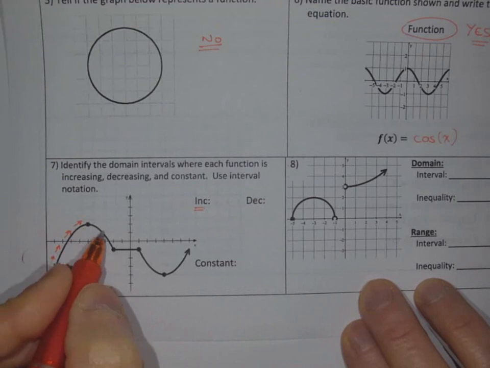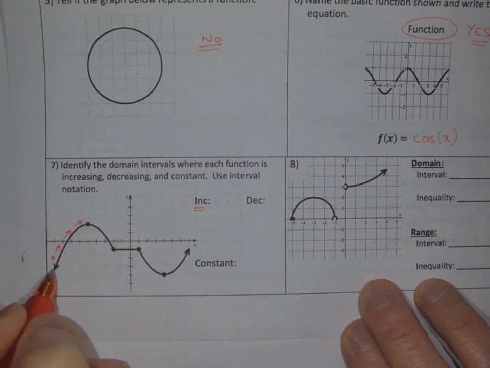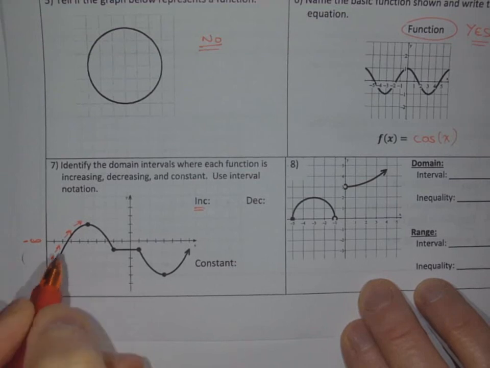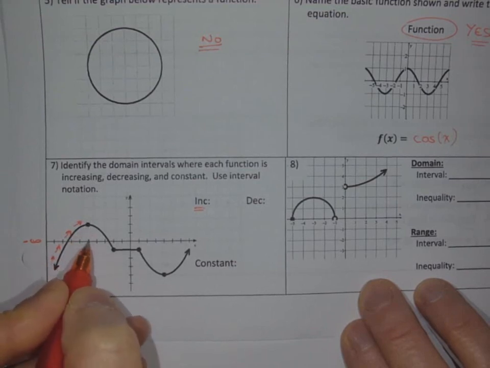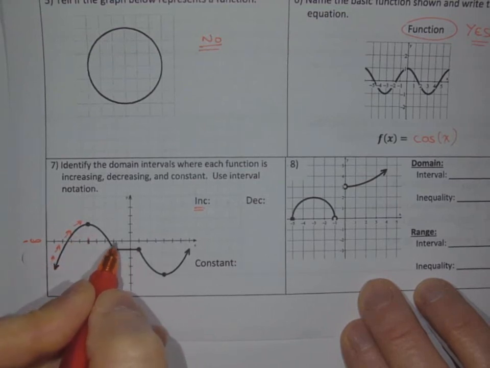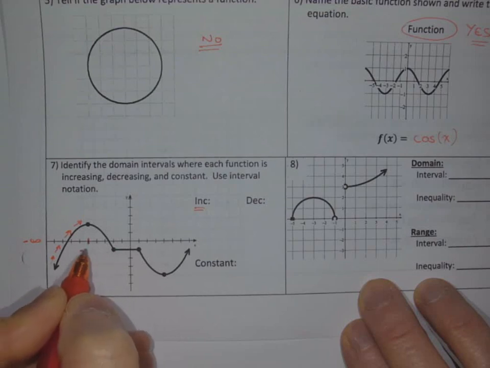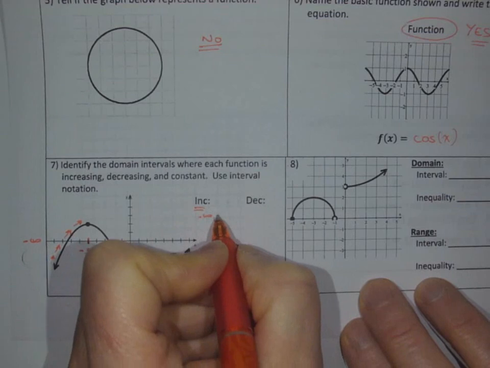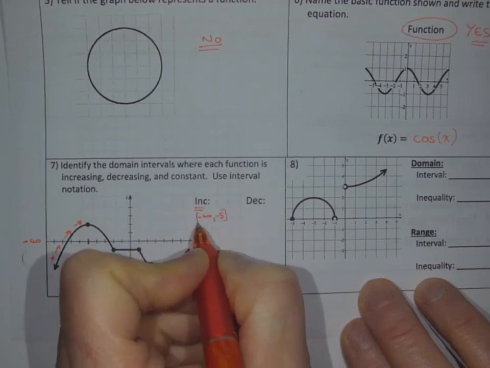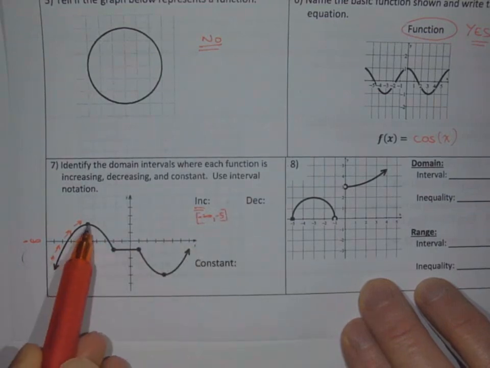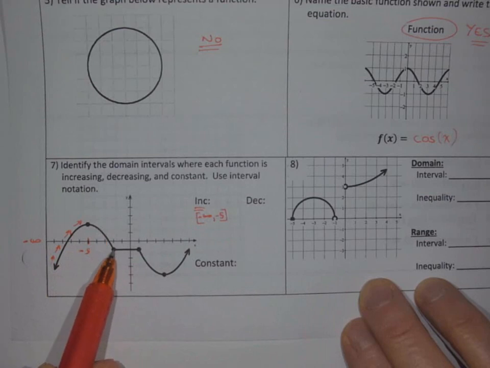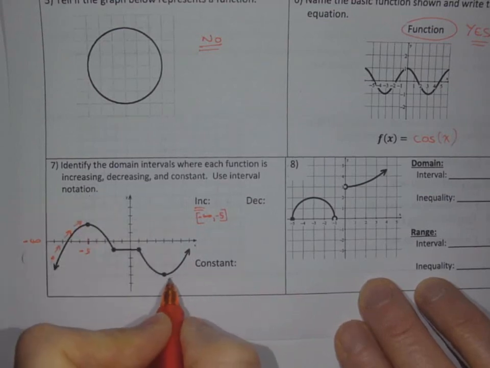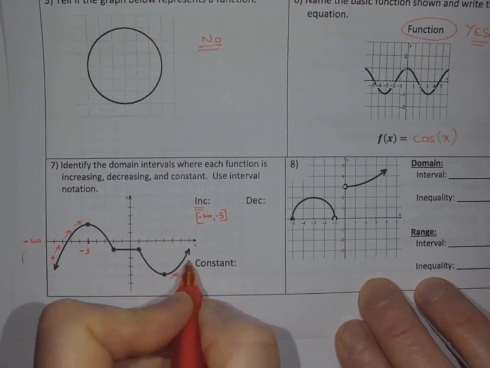And then it stops increasing because it's going down. So increasing, and that arrow says I'm not stopping, so I'm coming from negative infinity. And it's increasing all the way to here, which is negative 1, 2, 3, 4, 5. So negative 5. So we're going to say increasing from negative infinity all the way to negative 5. And then we have to check if that's the only place. So here we are decreasing, constant, decreasing, but then notice how here at this spot I'm starting to increase again.